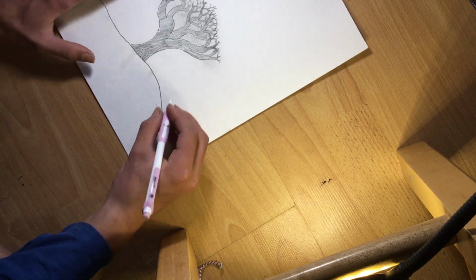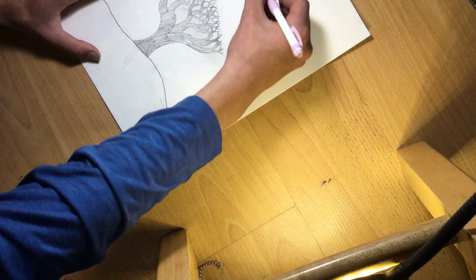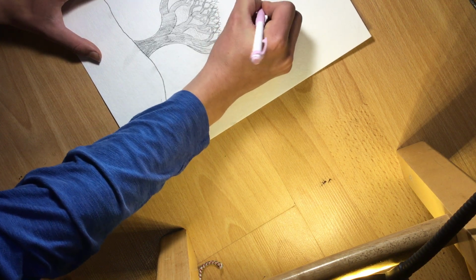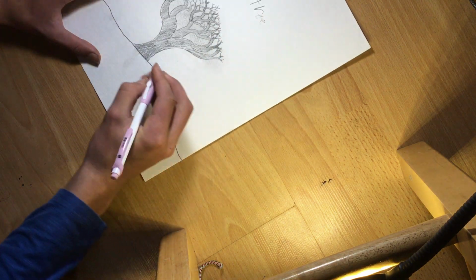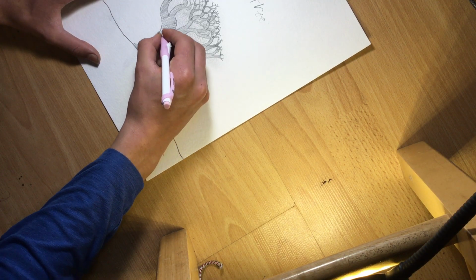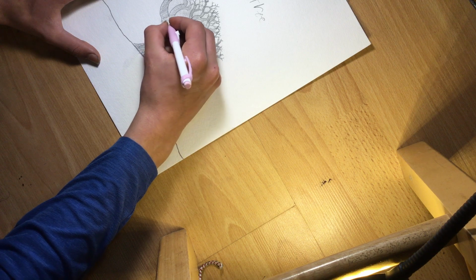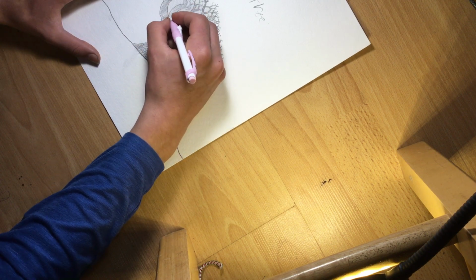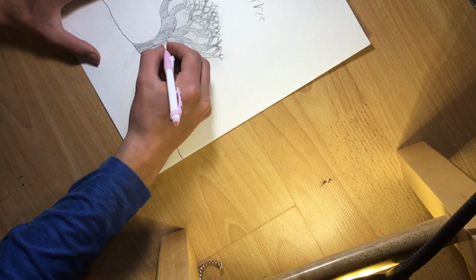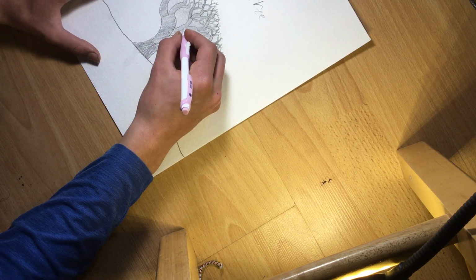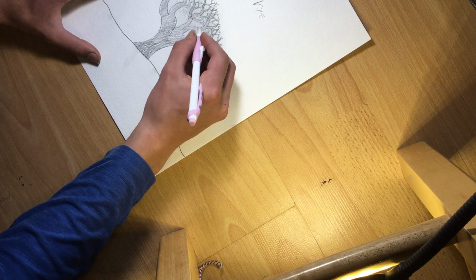But the general idea is Y equals tree. If you really look at it, this is just going from a Y to another Y to another Y. And then I just decided to do that, but it's still practicing the same little Y form.